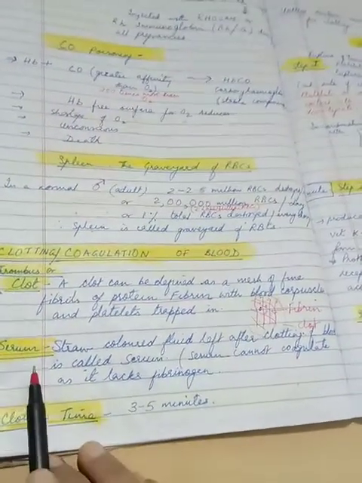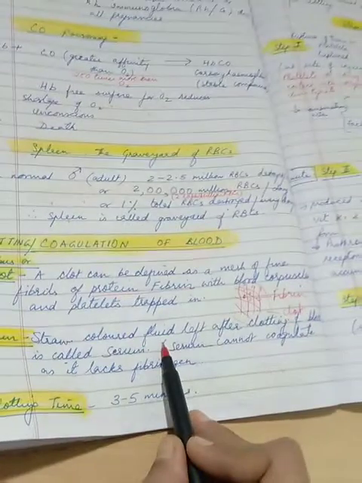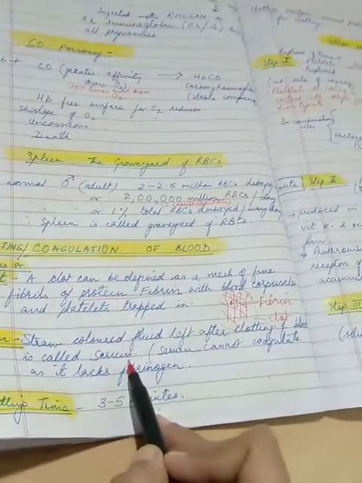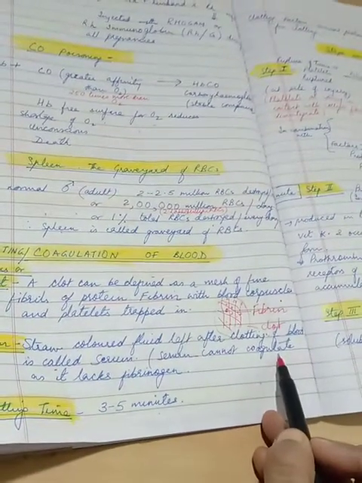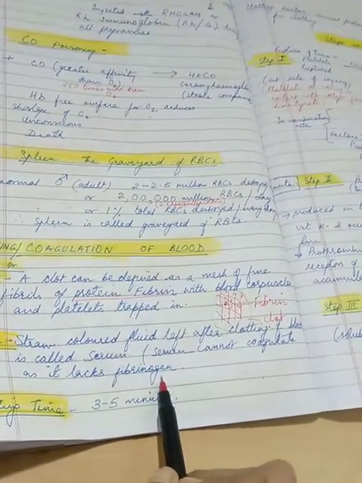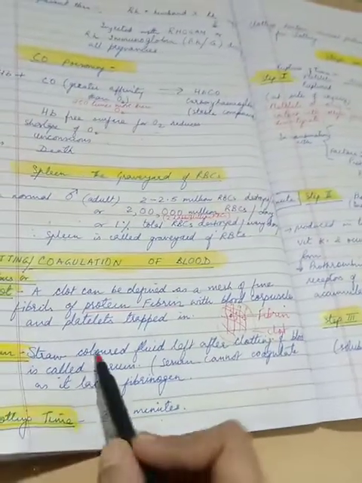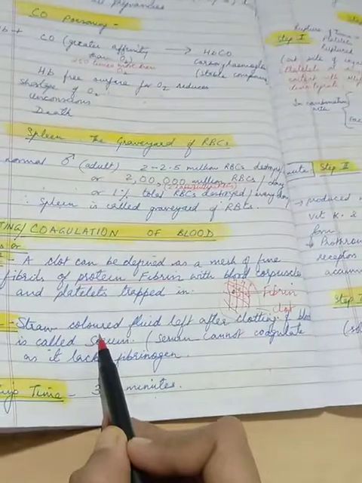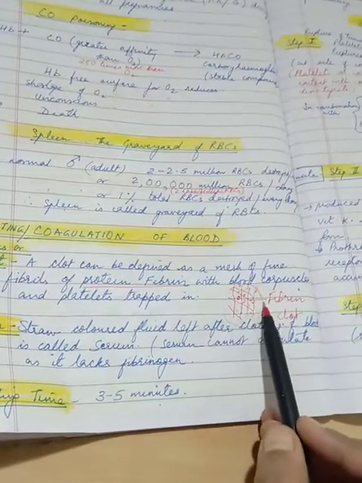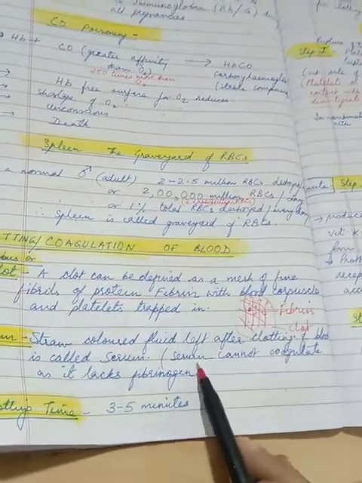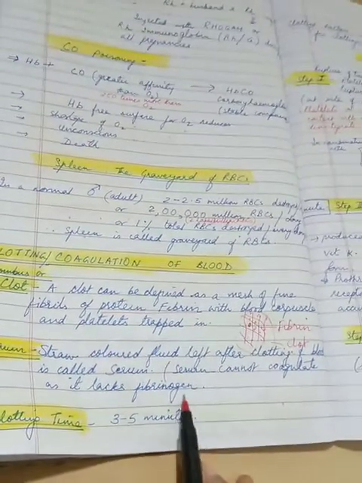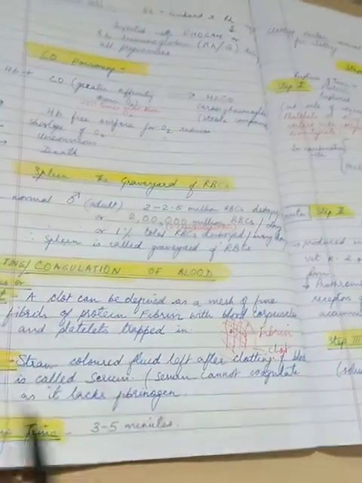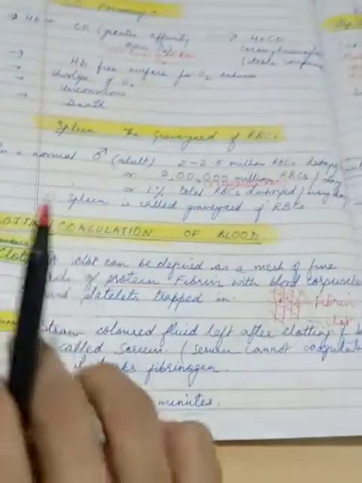All right. Serum. The straw-colored fluid left after clotting of blood is called serum, and serum cannot coagulate as it lacks fibrinogen, right? So what is serum, children? It is the portion of blood from which fibrinogen has been removed, and because fibrinogen is the basic protein that forms the fibers, serum cannot clot at all. Why? Because it lacks fibrinogen. This you have in class 10, children. So I hope you are understanding. This whole topic of clotting is there, right?